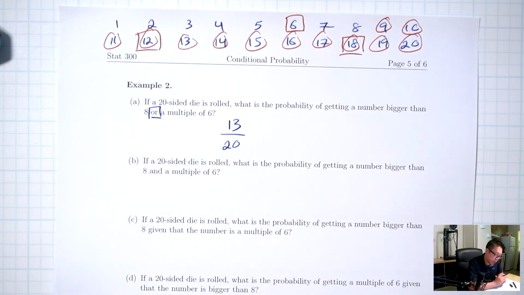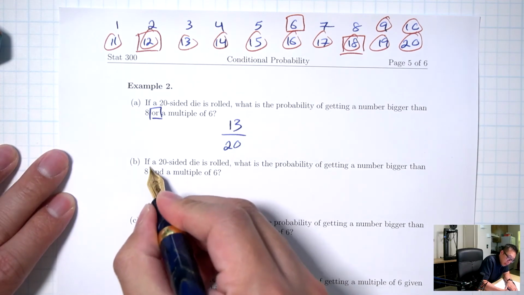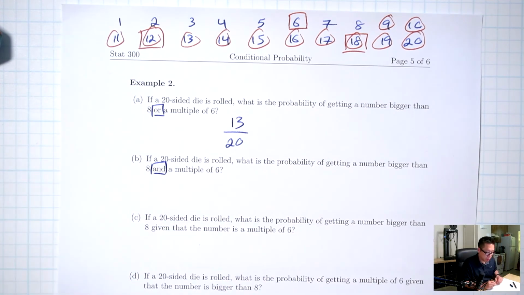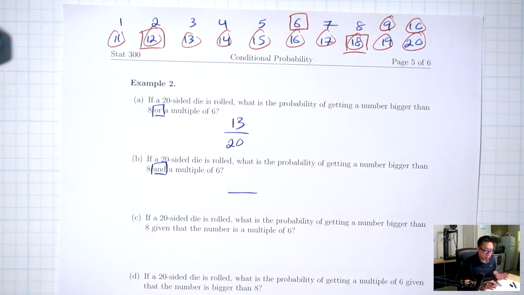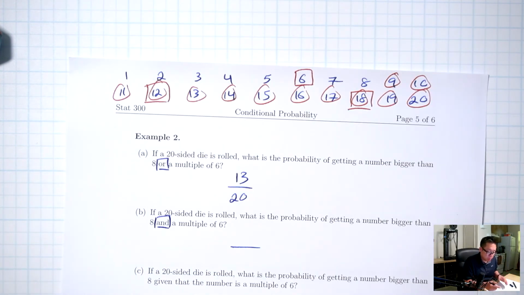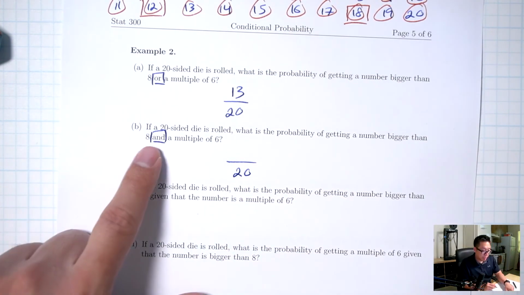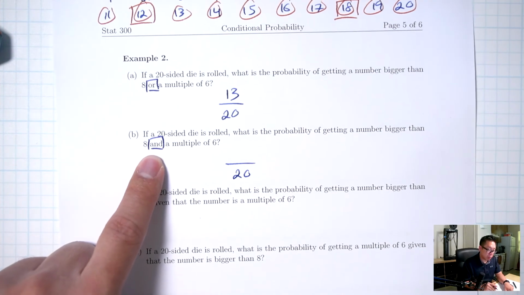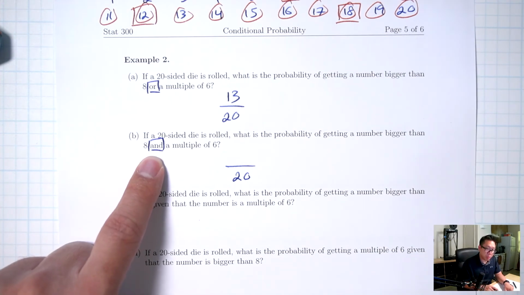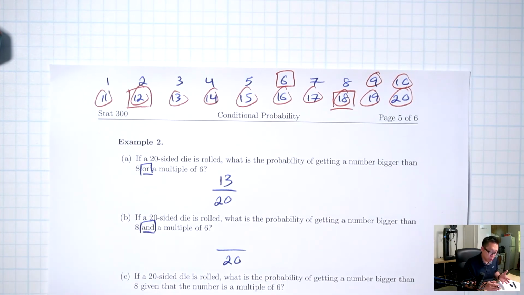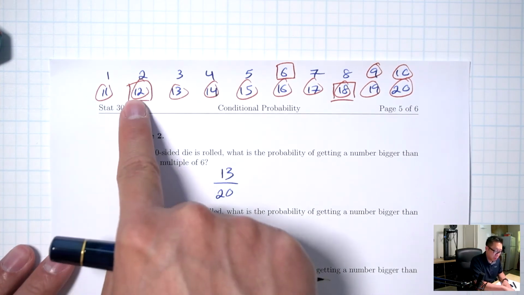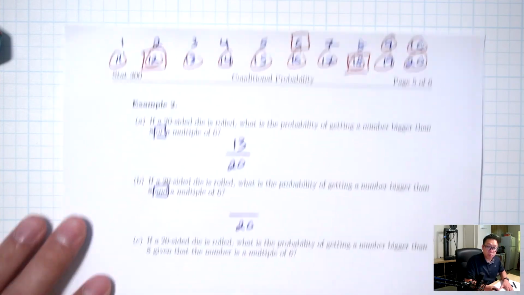Part B. If a 20-sided dice is rolled, what's the probability of getting a number bigger than 8 and, keyword here is and, a multiple of 6? Bottom here is going to be all the total. So how many numbers are there total? 20. The top, and means, remember, at the same time. So I want the numbers bigger than 8 that are at the same time multiples of 6. I want the numbers that are circled and at the same time boxed. Which numbers are circled and at the same time boxed? 12, 18. So there's 2 of them.